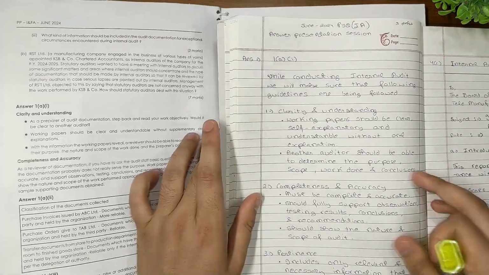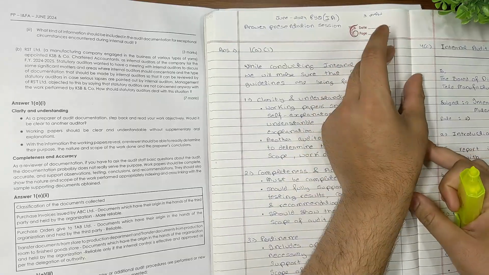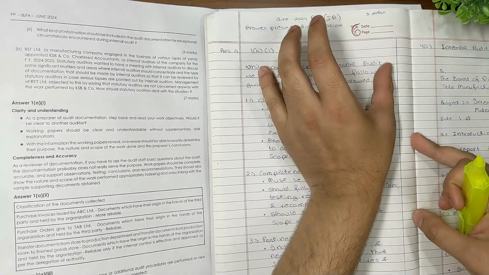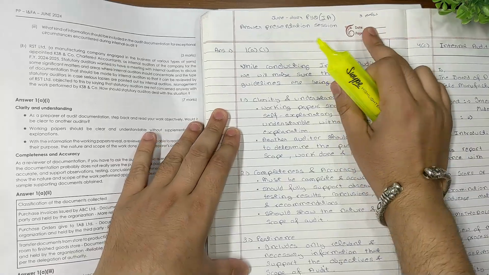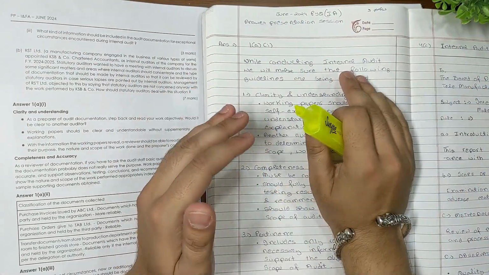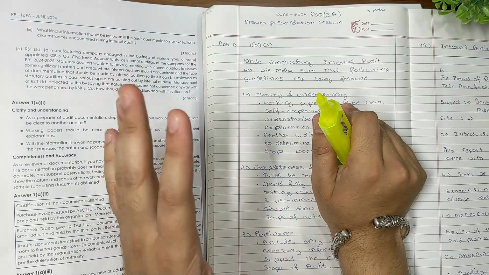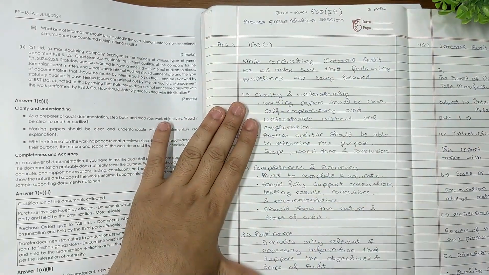See this. You have to first draw margins in your answer sheet. These margins will help you to reduce your word count, and they will make your paper more presentable. Now for a 3 marks question, a 1 page answer is more than enough. You don't have to overwrite things. So for a 3 marks answer, 1 page is more than enough.